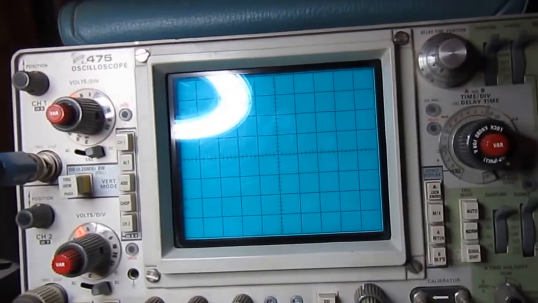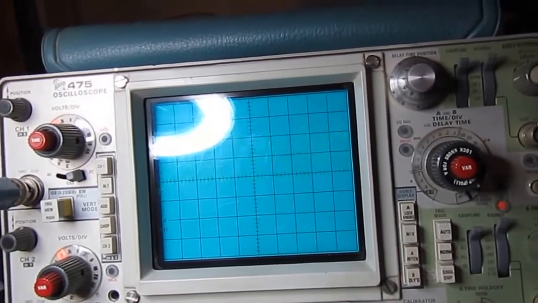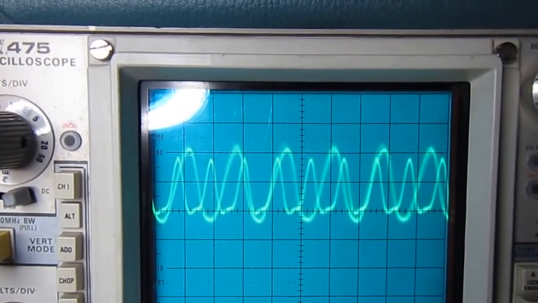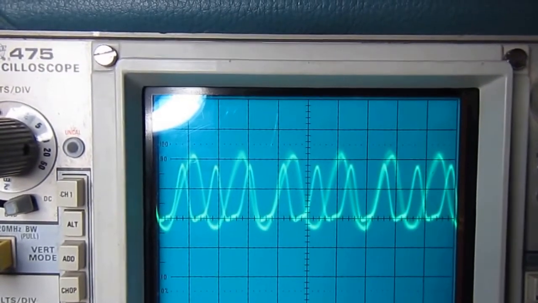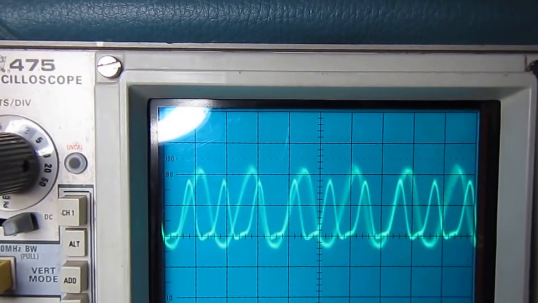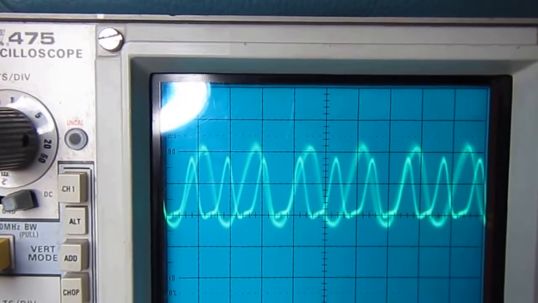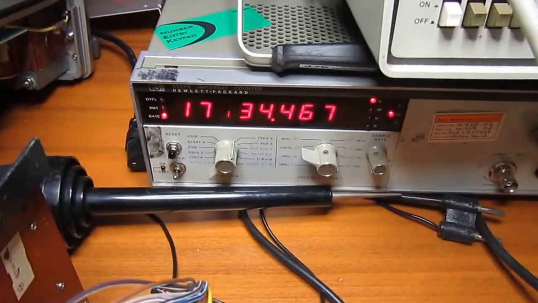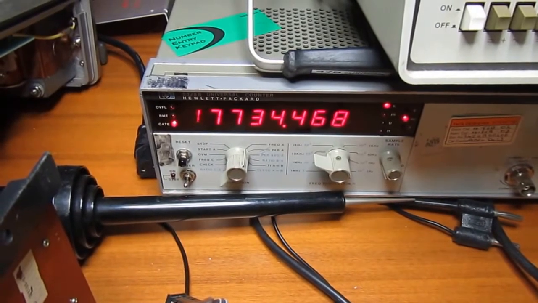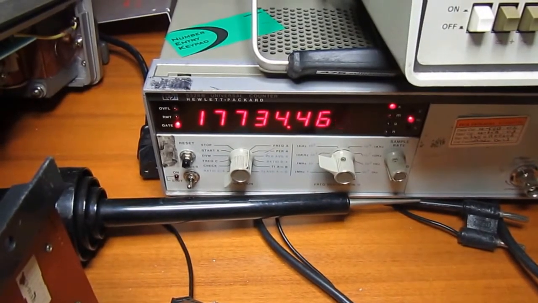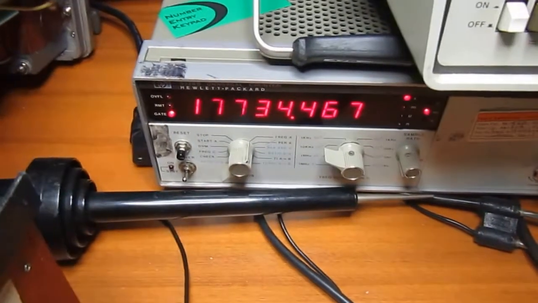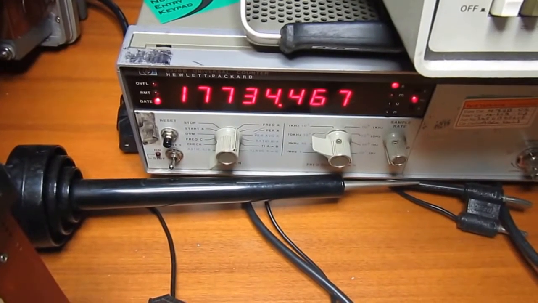Okay, so first test, clock generation. Both clocks seem okay, stable, and in phase. Dot clock seems a bit noisy, but looks good, fair enough for now. Color clock frequency, it's okay. 17.73447, more or less, but better than this is really tricky. So okay, let's go on.